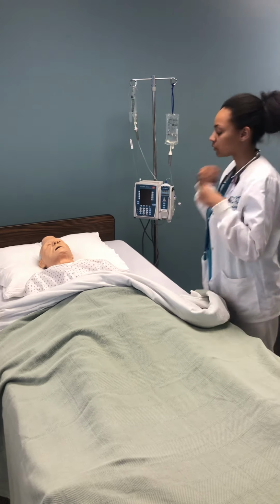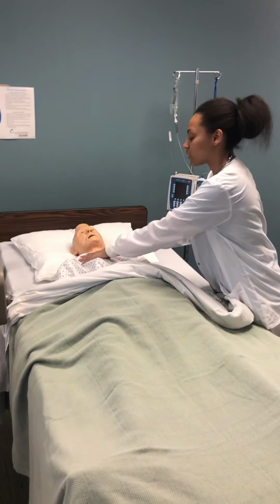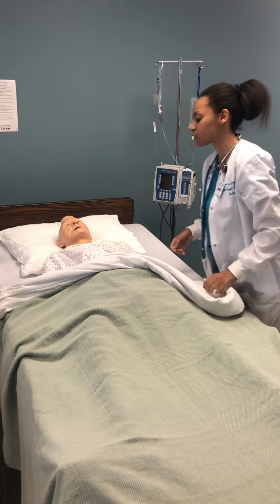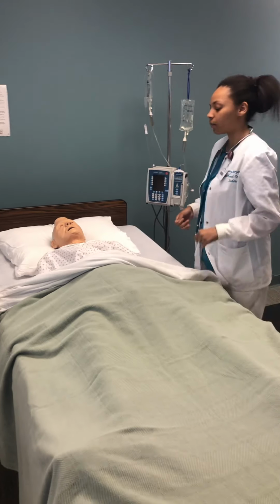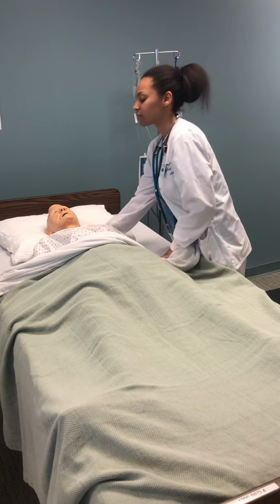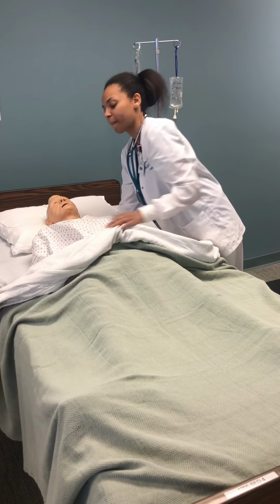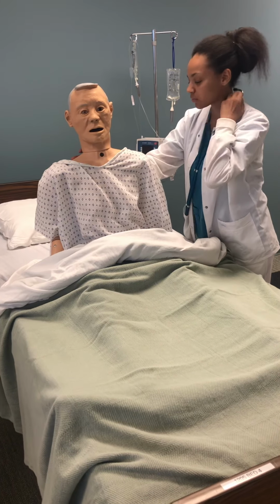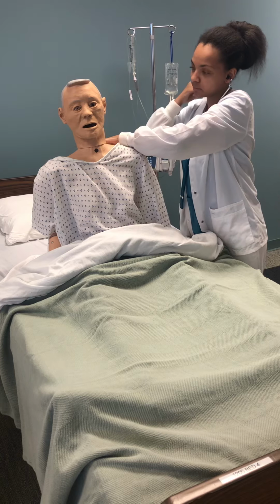I then inspect the thorax for asymmetry, thoracic expansion, and note any accessory muscles. And then I listen to the lung sounds, 6 in the front, 10 in the back.